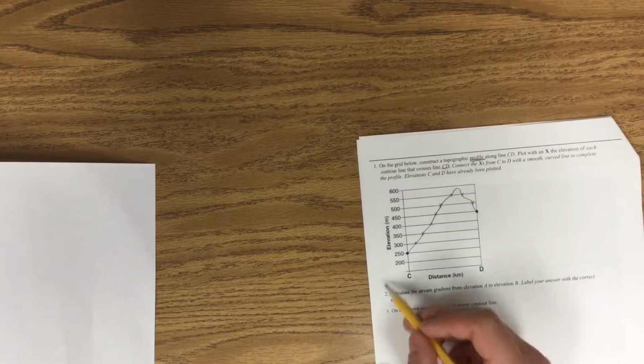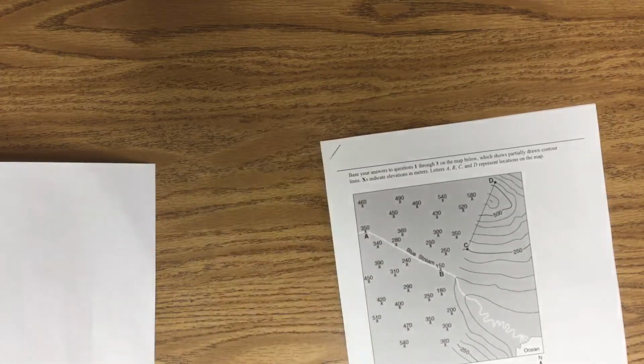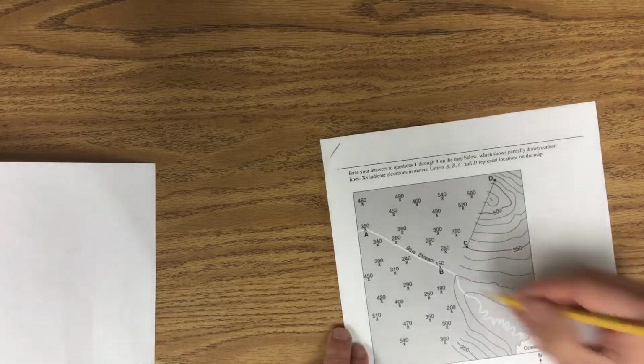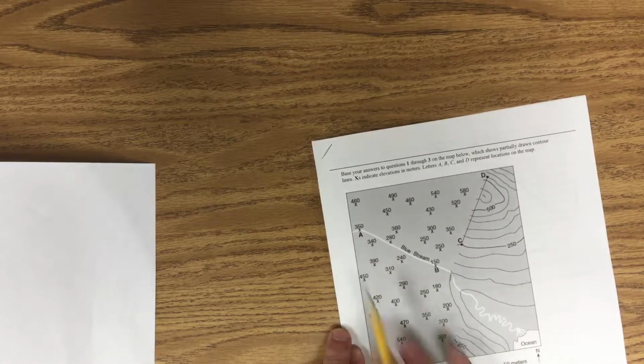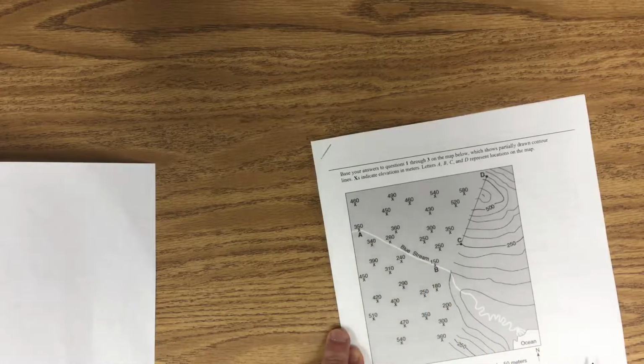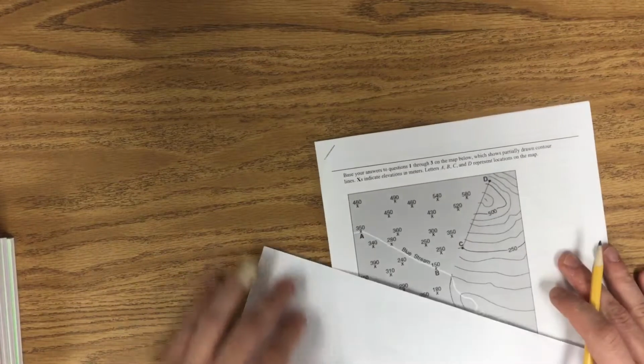Next, question 2. Calculate the stream gradient from elevation A to elevation B. So side note, anytime they ask you about stream directions, which this question isn't asking, you look for the V's, right? And the V's point uphill, so the stream flows in the opposite direction. So I would say this is southeast because the V's point uphill. But we're just determining a gradient from A to B.